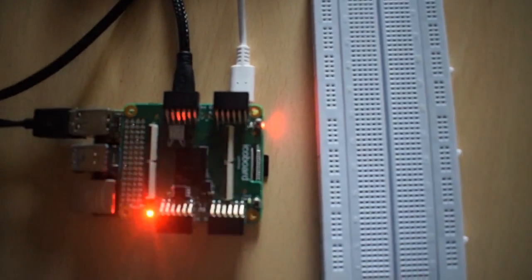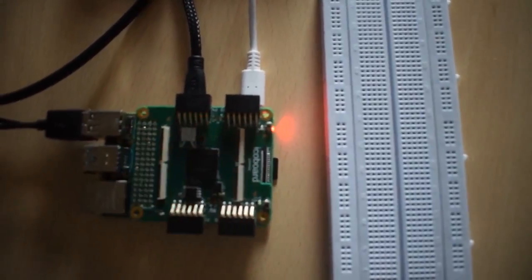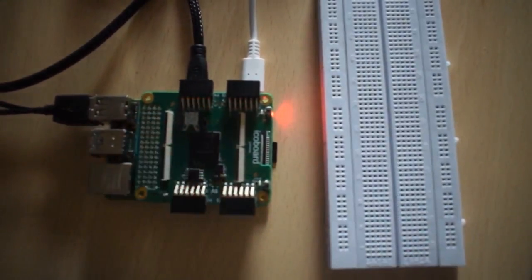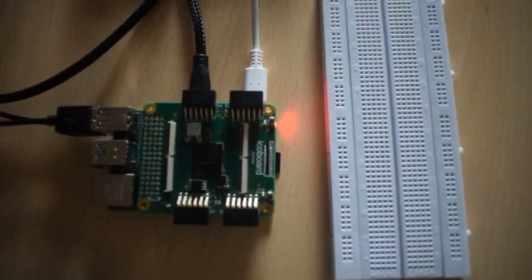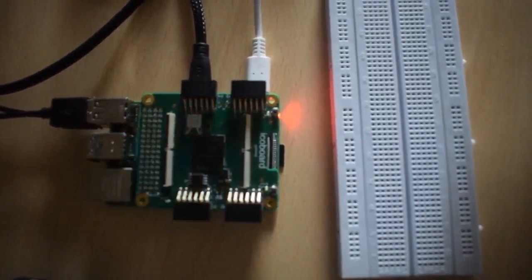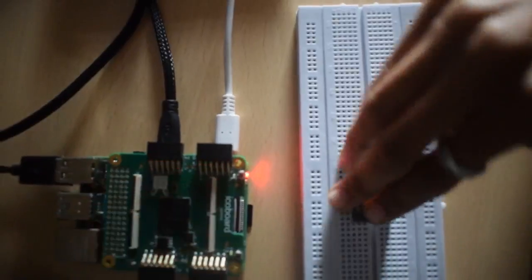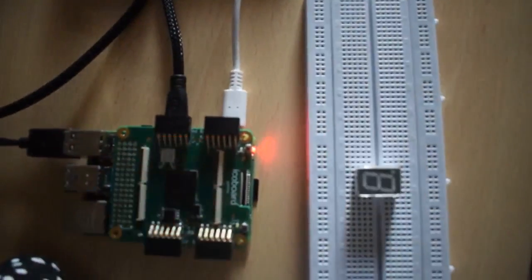So now let me tell you the connections of the 7-segment display. Now place the Ico Board on the Raspberry Pi, similarly as said in the previous one. Now place the 7-segment display on the breadboard and make the connections according to table 2.